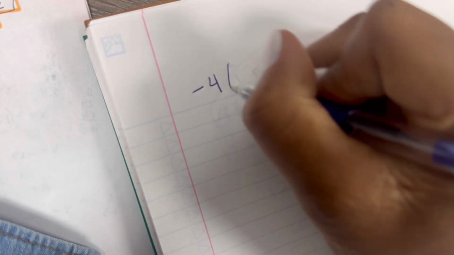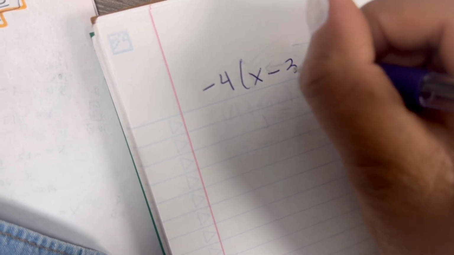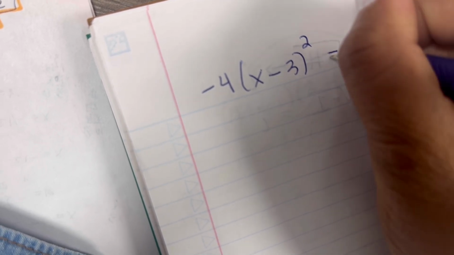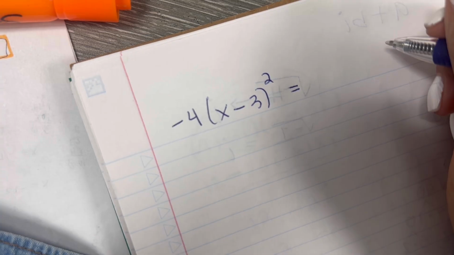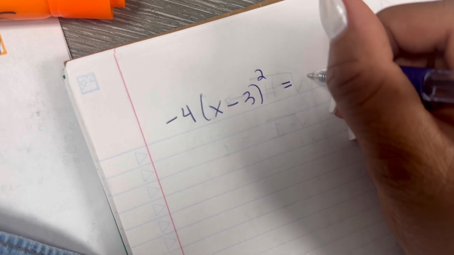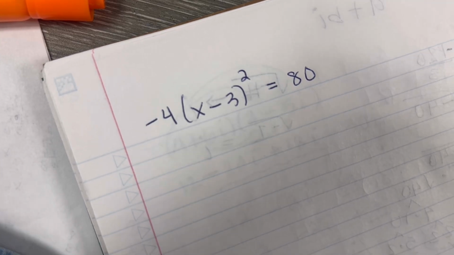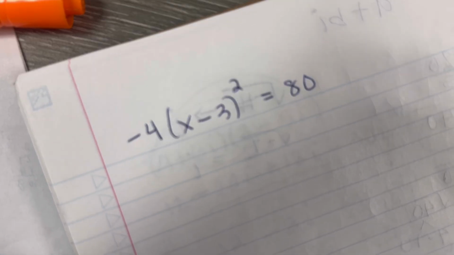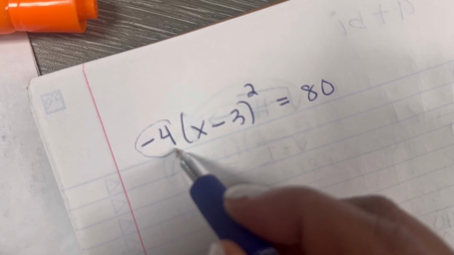Okay, your turn. Negative 4 times x minus 3 squared equals 80. Go ahead and try it without my help. Go ahead and solve negative 4 times x minus 3 squared equals 80. Pause your video.